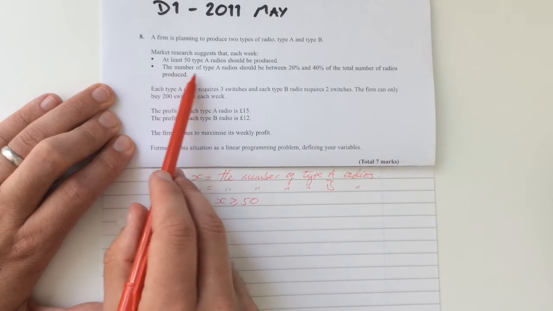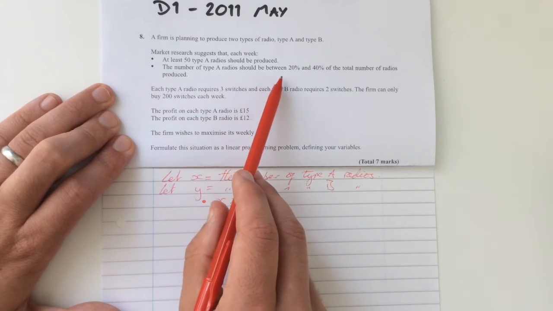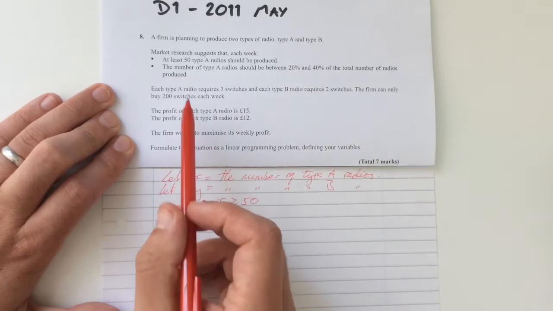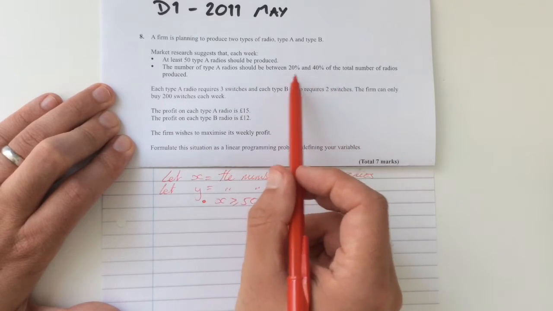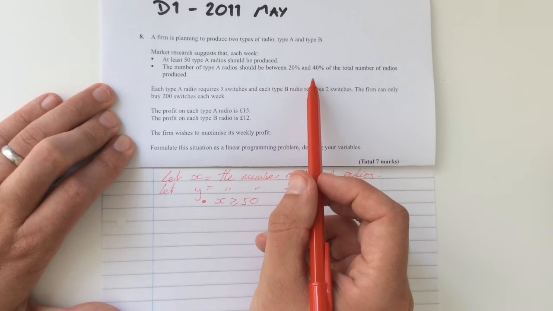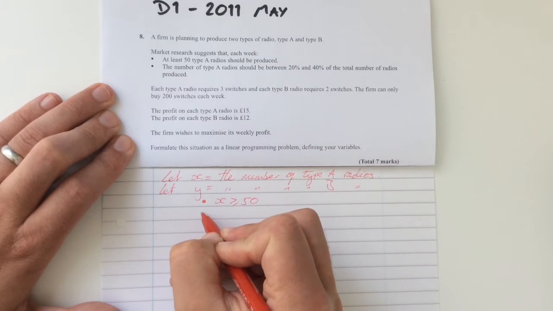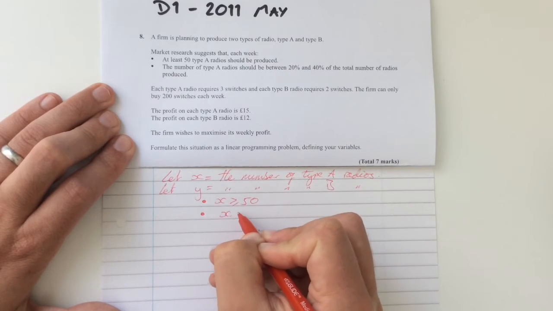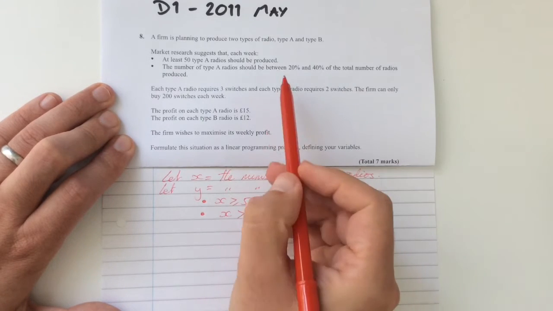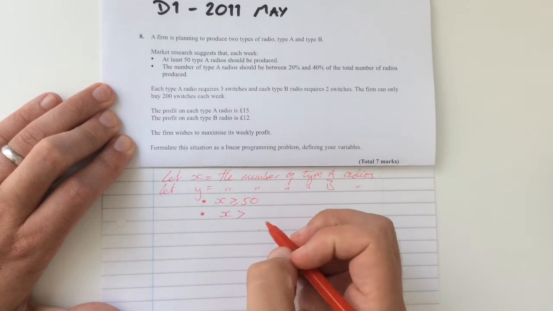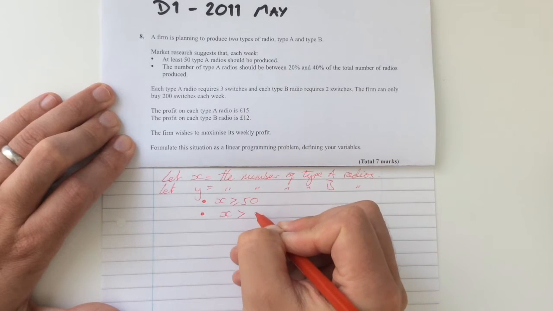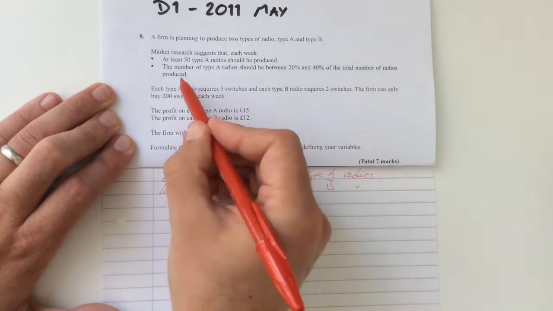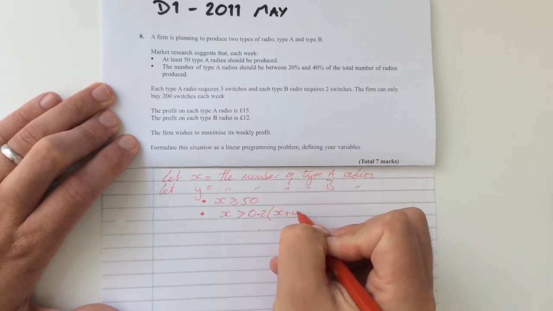What we've got next is the number of type A radios should be between 20% and 40% of the total number of radios produced. Now I wouldn't write this as one statement being between 20 and 40, I'd actually create 2 different statements. So for this one I'm going to say that X must be greater than, notice it should be between 20, so it should really be above, not equal to, but greater than 20% of the total number of radios produced, which is X plus Y.